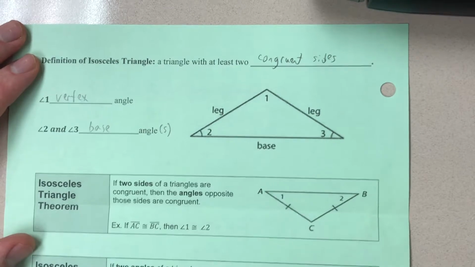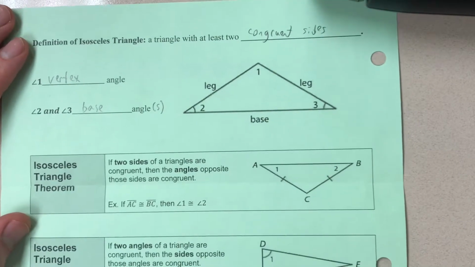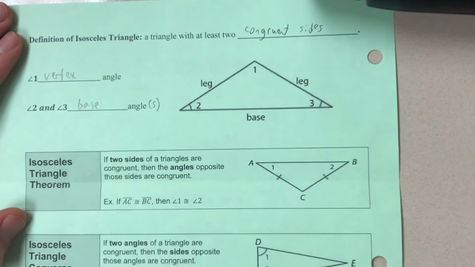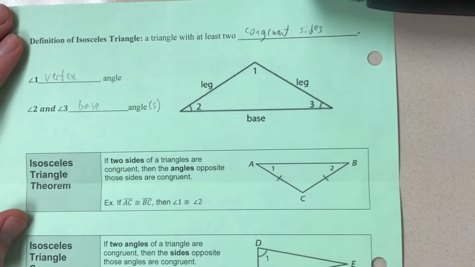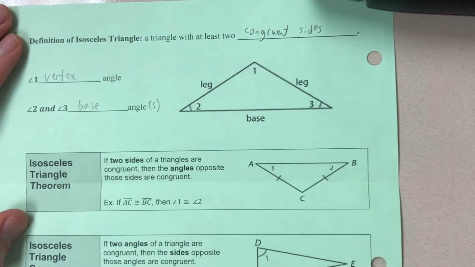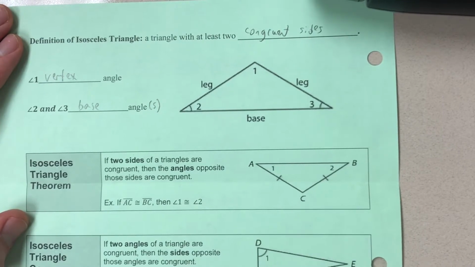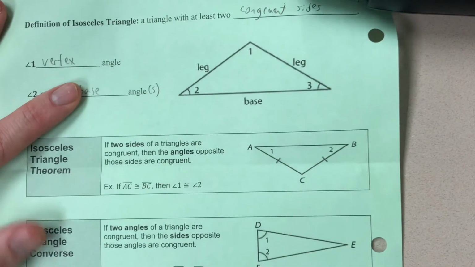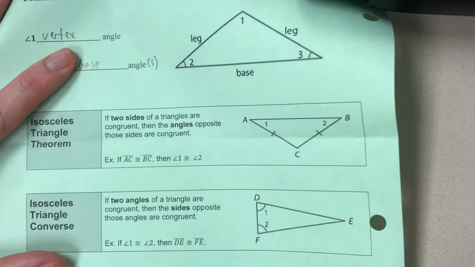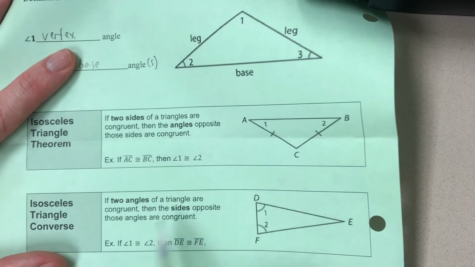Below we have 2 theorems. The first one is our isosceles triangle theorem that states if 2 sides of a triangle are congruent, then the angles opposite those sides are congruent. This one is one we're going to be using a lot. And the other one says if 2 angles of a triangle are congruent, then the sides opposite those angles are congruent. These are converses. We will prove these later on.